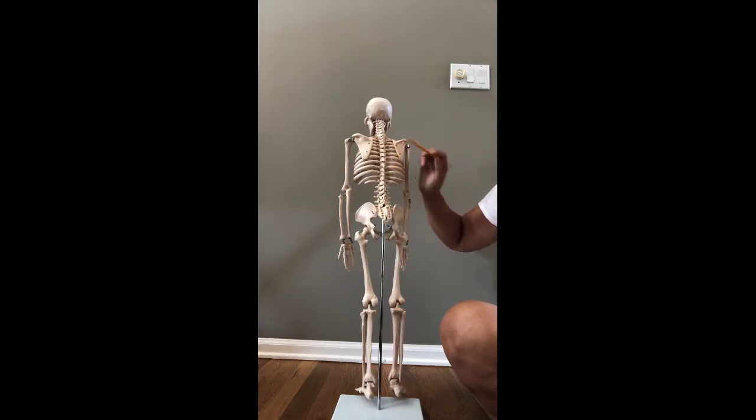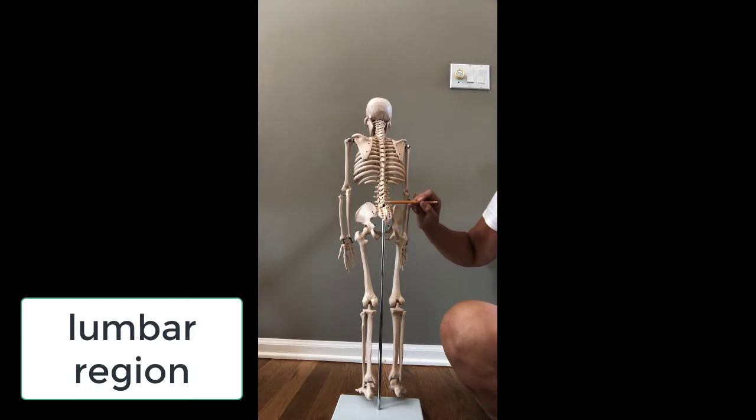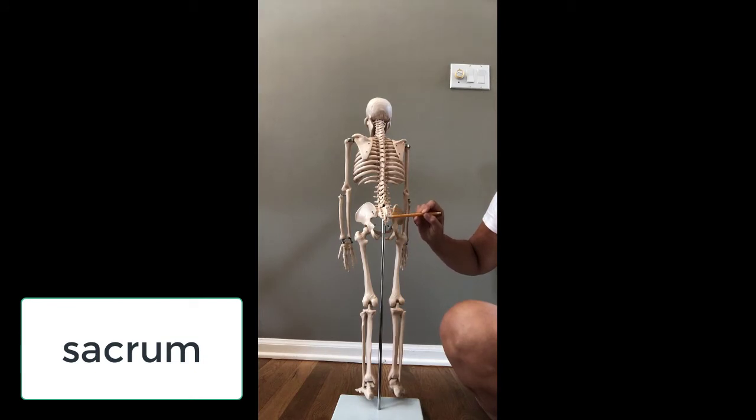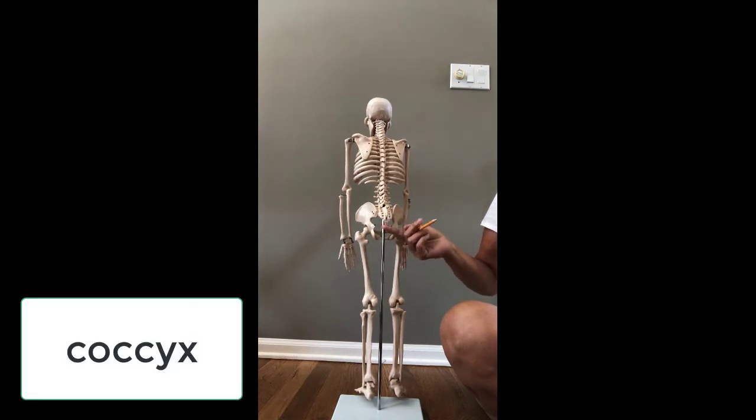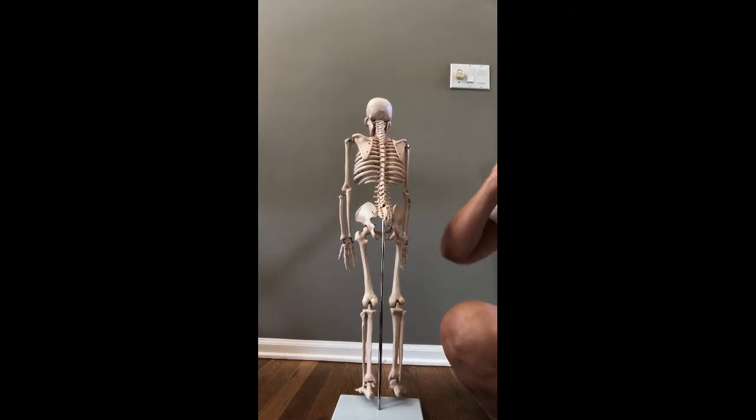And there's 12 of those. There's the lumbar region, and that's this sort of lower back curved area. And then the sacrum is at the bottom, and it's the sort of 4 to 5 fused vertebrae. At the very end of the sacrum is the coccyx bone. So you have all of those areas.